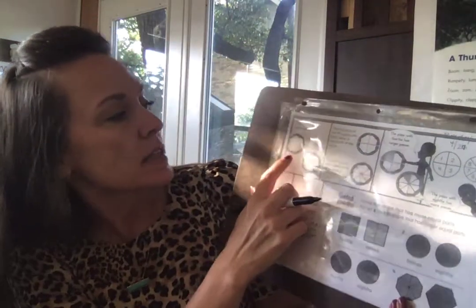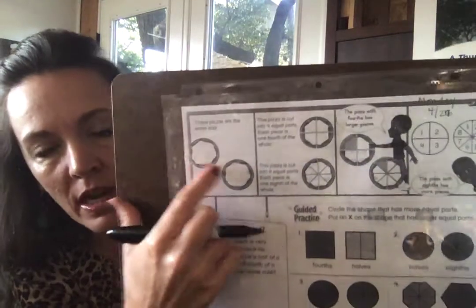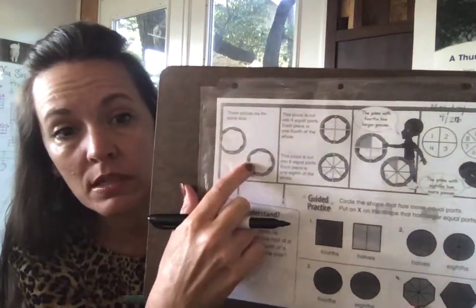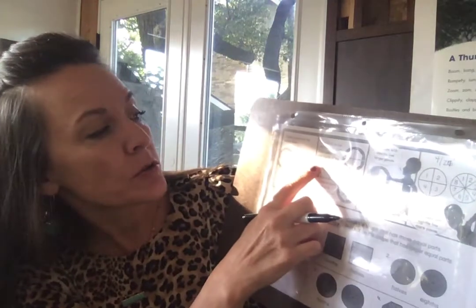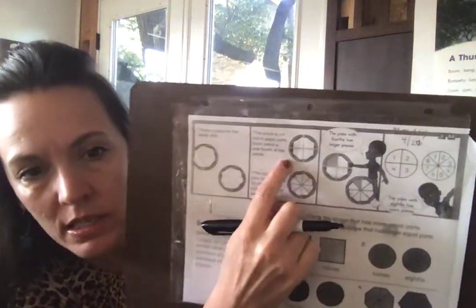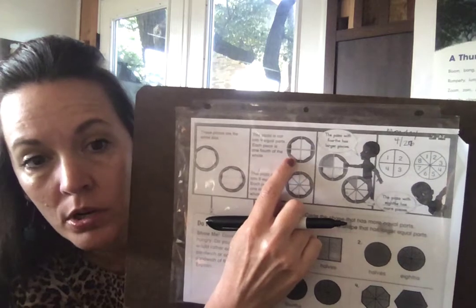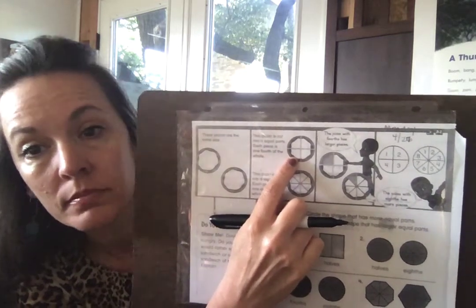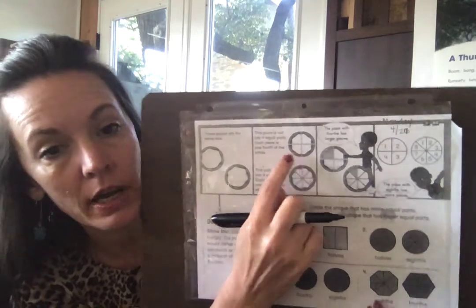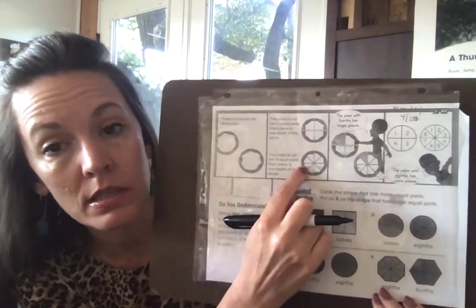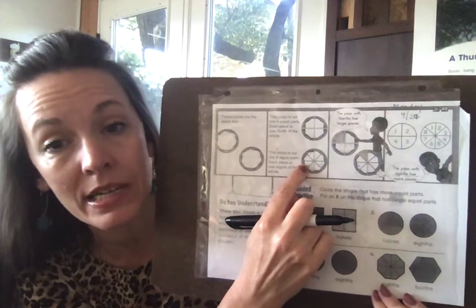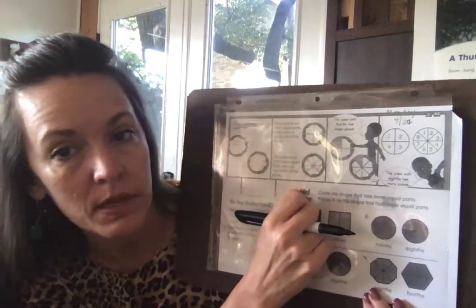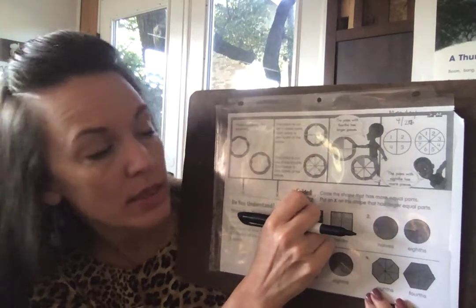And this says, these pizzas are the same size. Would you agree with that? I do. They're the same size pizzas. Okay, now the first pizza is cut into 4 equal pieces. So do you know what a good name for each of those pieces would be? If you said fourths, that's correct. Now the second pizza is cut into 8 equal pieces. So what would a good name for each of those pieces be? If you said eighths, that's right.